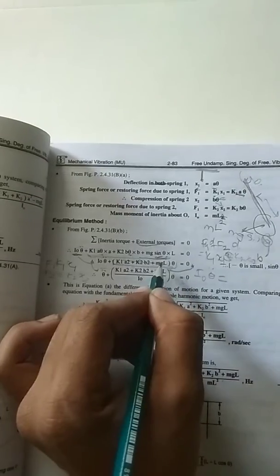Now after solving this equation, we get theta double dot plus (K1 A square plus K2 B square plus mgL) upon I0 into theta is equal to 0. What we do in this equation is we take this whole expression to one side, so we have I0 theta double dot equal to the whole expression.